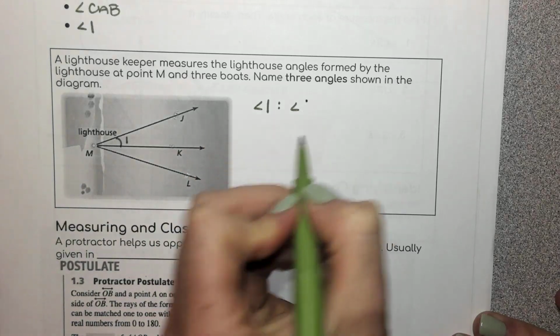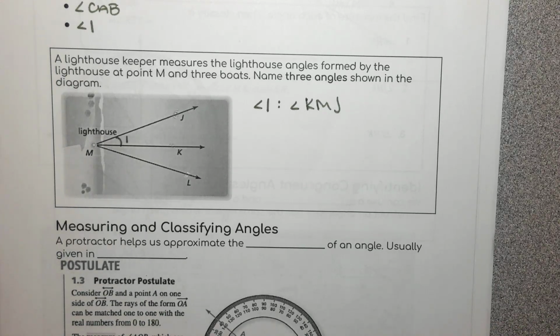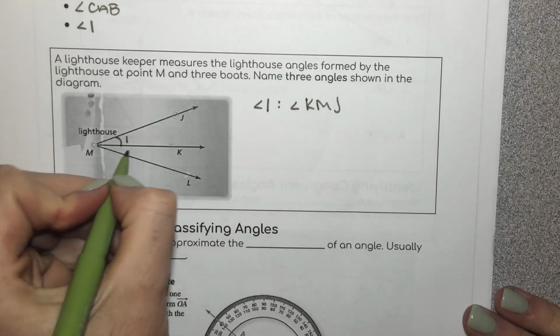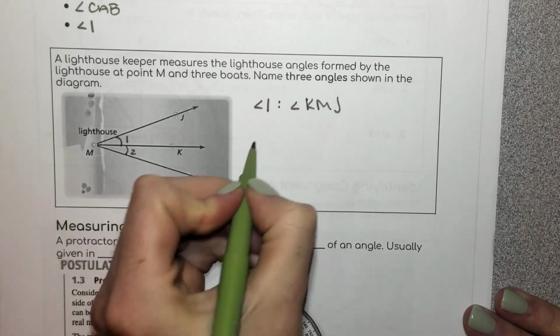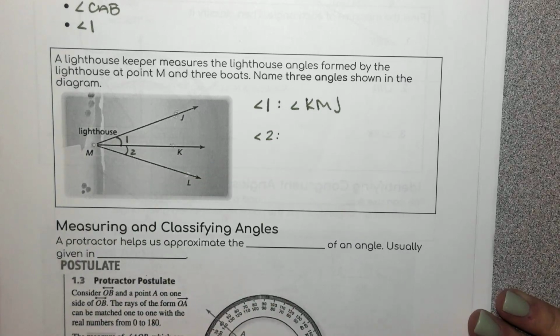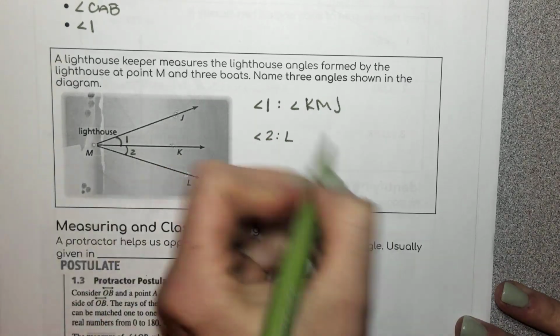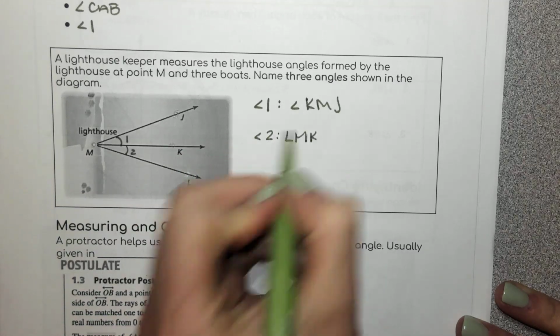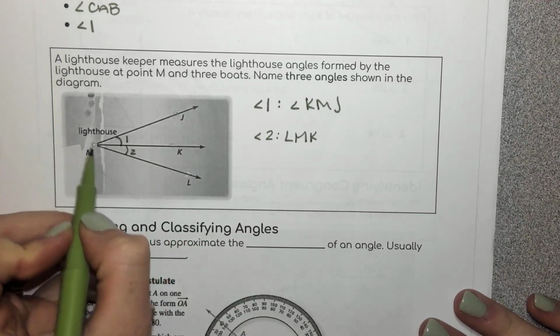KMJ. Alright, or what would be the opposite of that one? JMK. Both of those are the same, so if you like one better than the other, use that. Alright, what's another angle? Let's go with angle 2 in the bottom here. How do we name that one? Chloe? KML or LKM or KML. Either of those are good. LMK or KML, that's the second one.